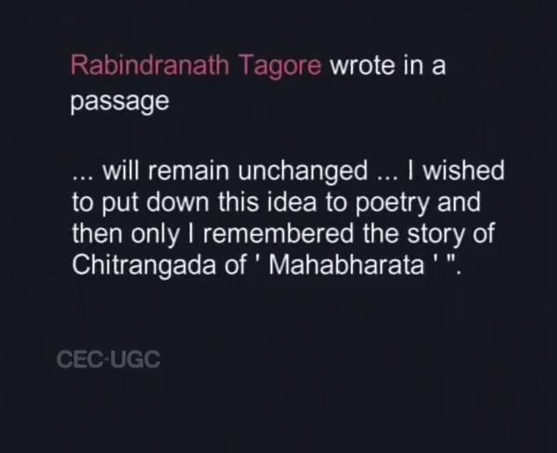And then only I remembered the story of Chitrangada of Mahabharata. And he beautifully connected the two. And therefore we find the two Chitrangadas. The poem Chitrangada came out in the form of the dance drama Chitrangada in the year 1936.